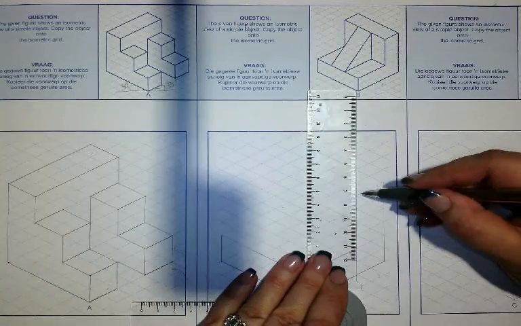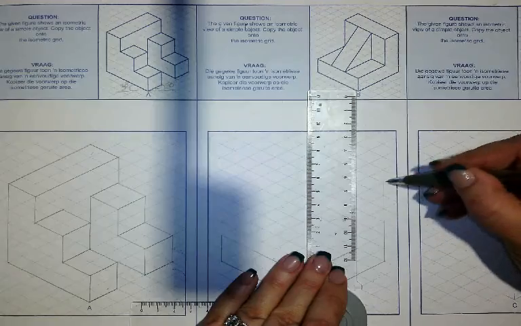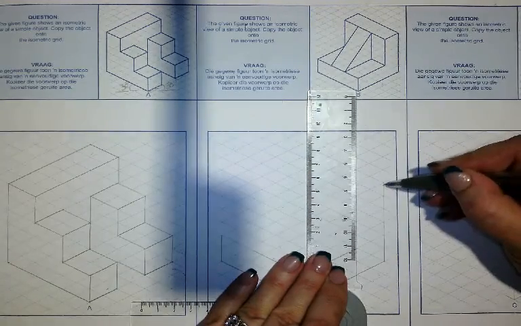Okay, and how do I know where to stop my line? I just click on the 30-degree line where they meet. Okay, so that's how I know where to stop my line.